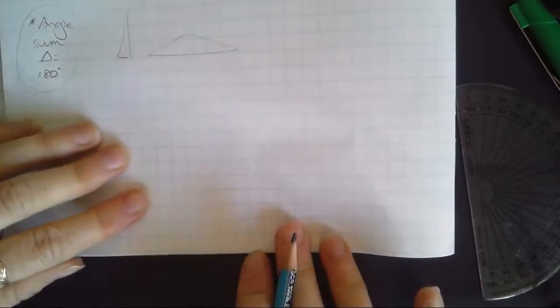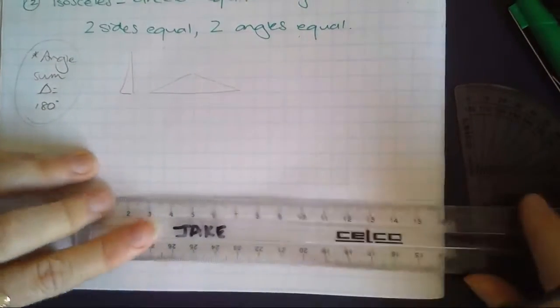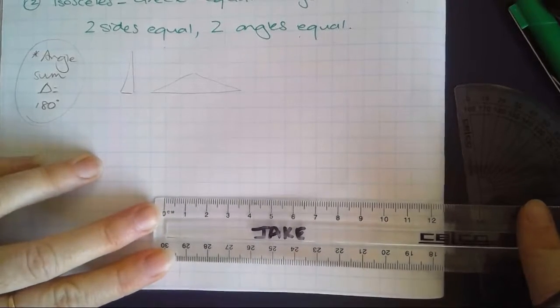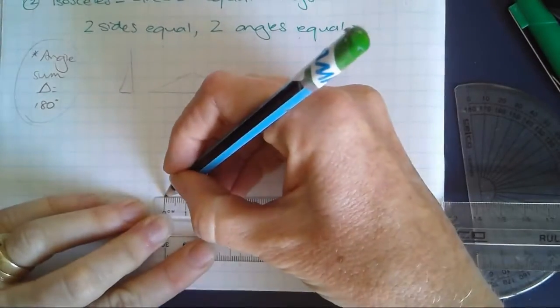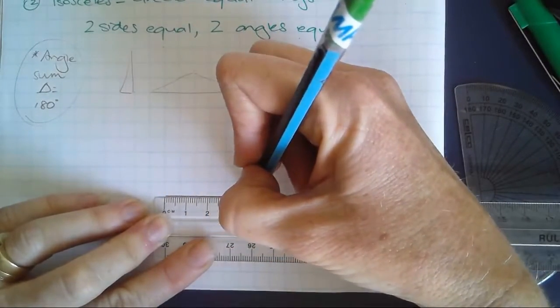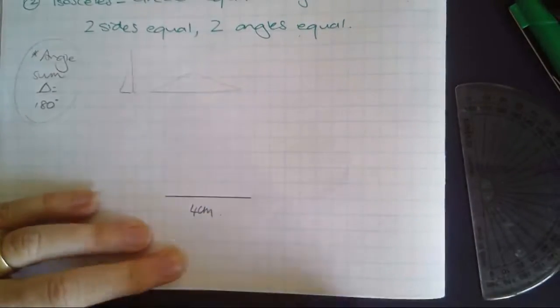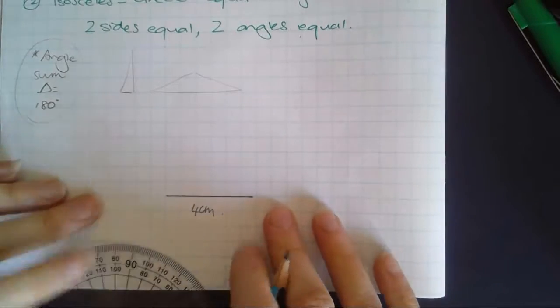All right, so let's say we're going to start with, make some more room on my desk. Let's say we're going to start with, I don't know, 4 centimeters down the bottom there. So 4 centimeters with my line. Okay, so let's go with angles of 40 degrees.